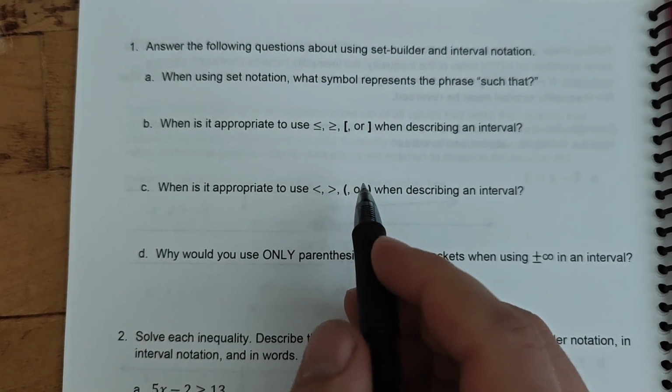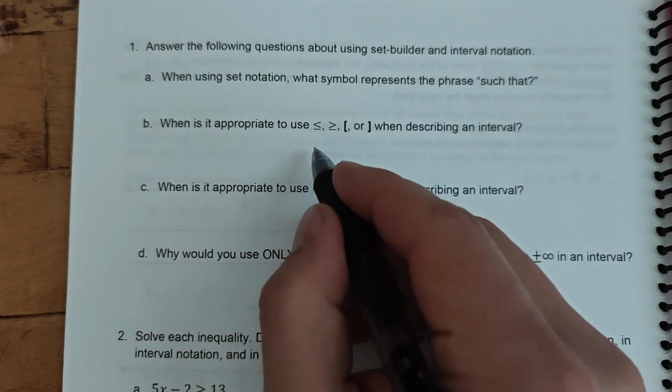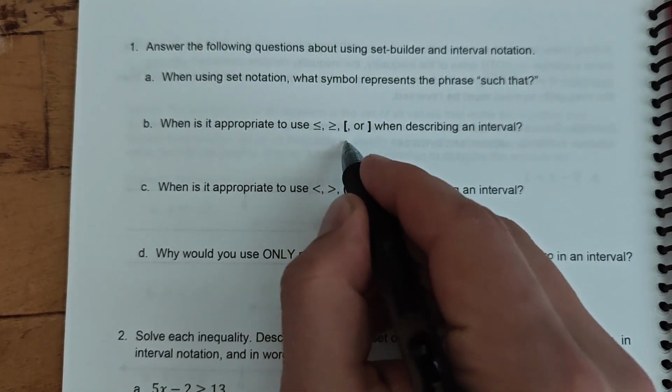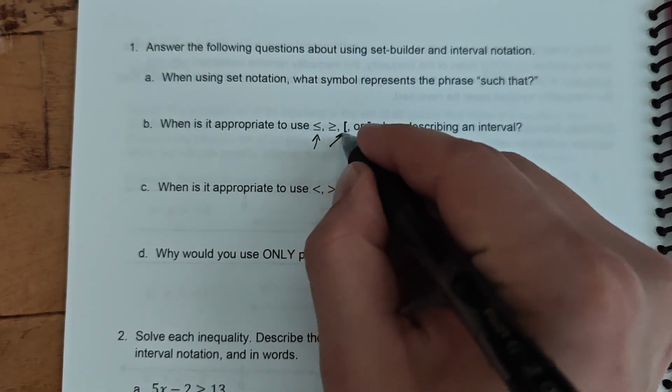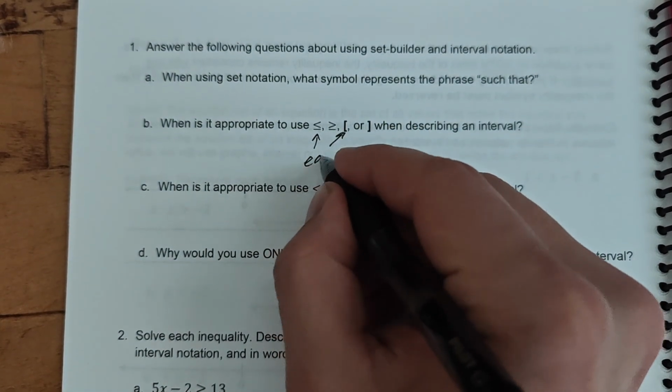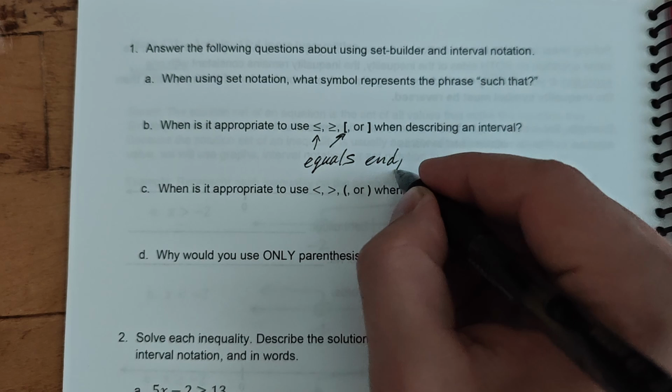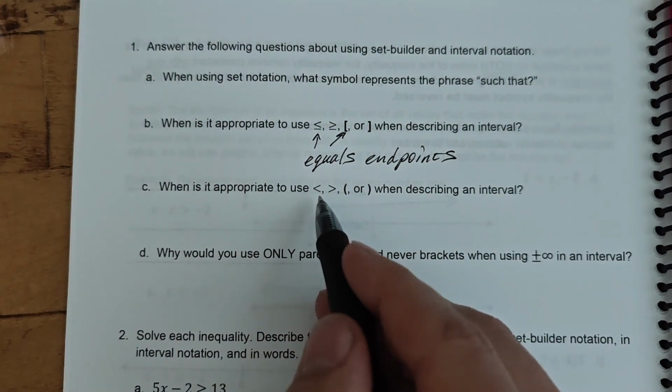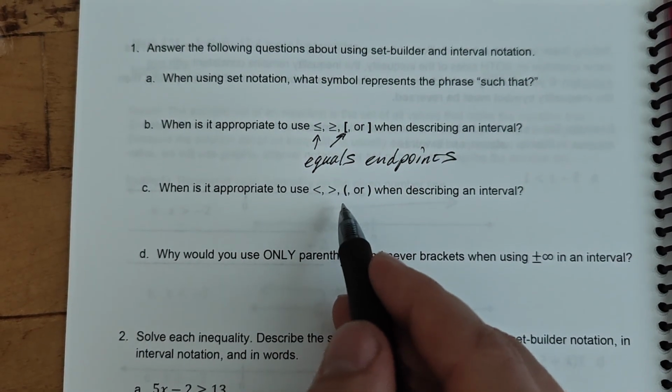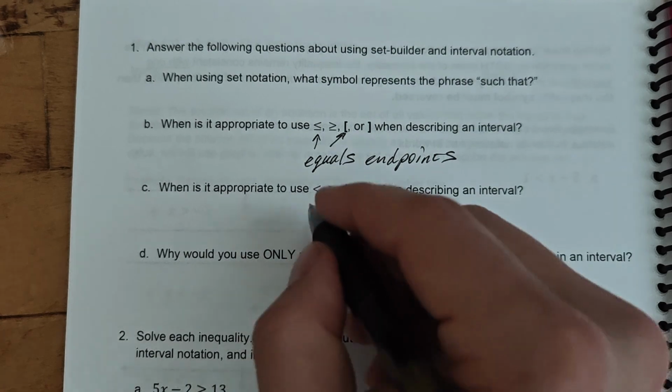With set notation, less than or equal to, square bracket, equals endpoints. Simply less than, or parentheses, round brackets, means does not equal.